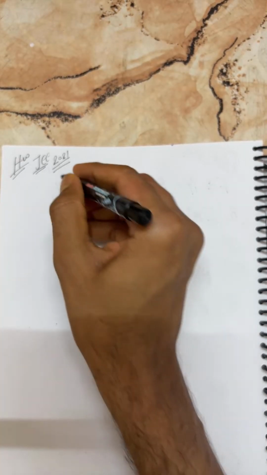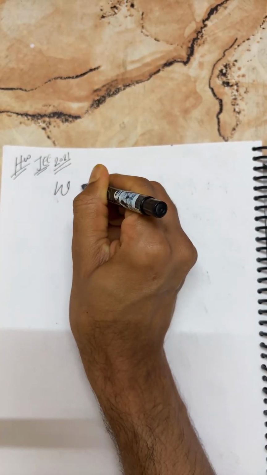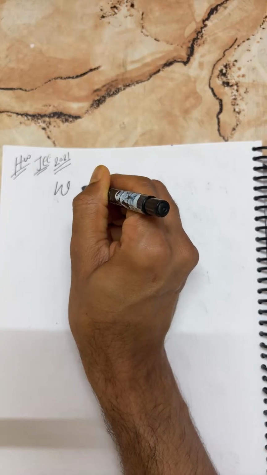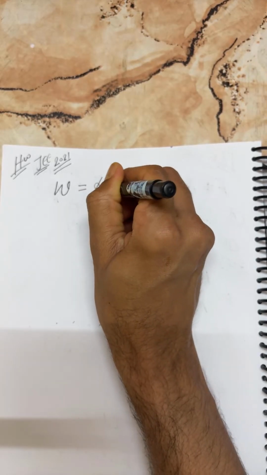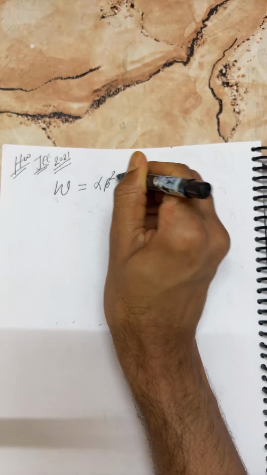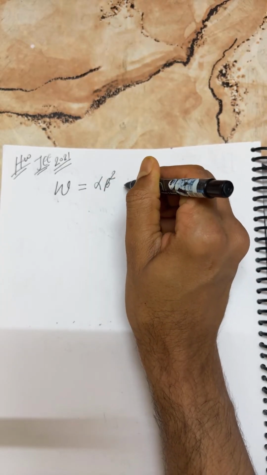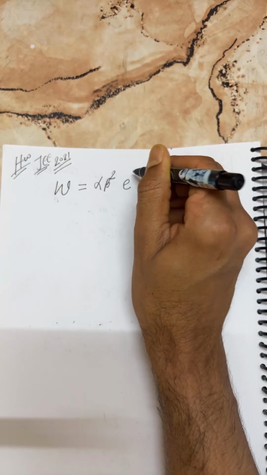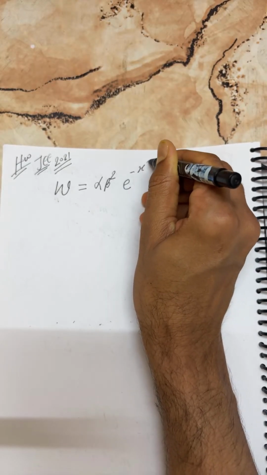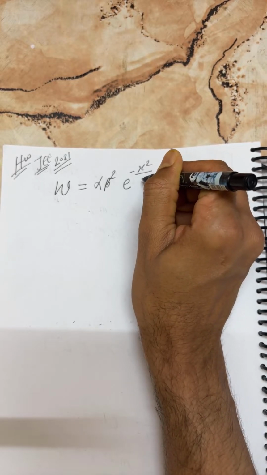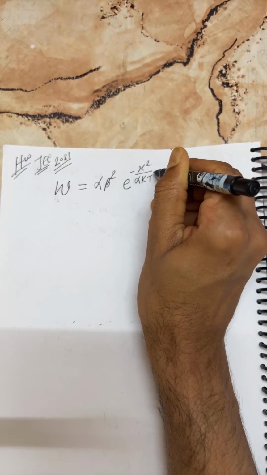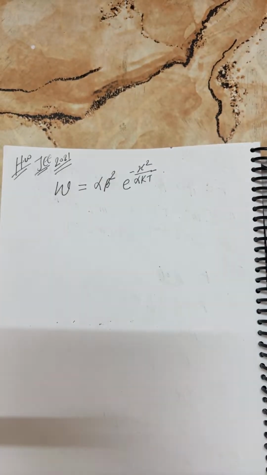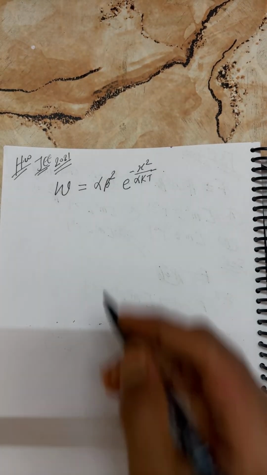The expression of work done is given: W equals alpha beta squared, exponential to the power minus x squared by alpha k T. Find the dimension of beta.